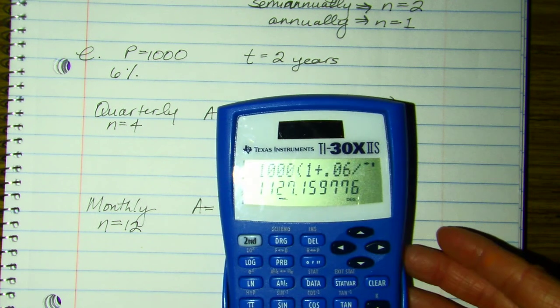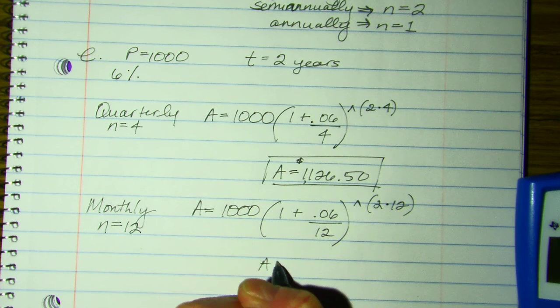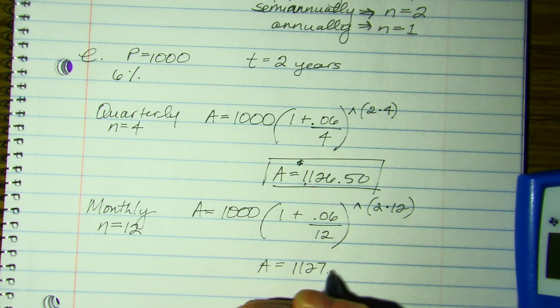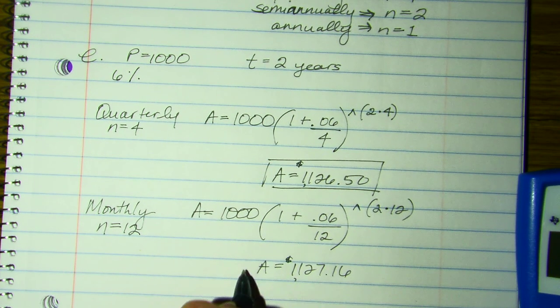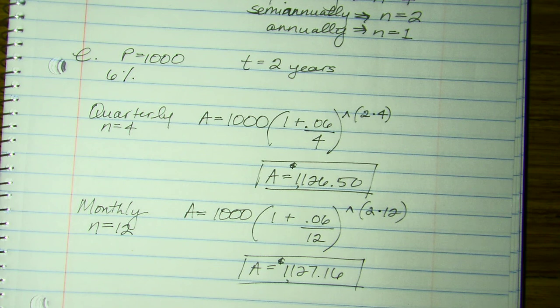And I get something very similar. I get the amount in my account is $1127.16. So it's not a lot more, but it's slightly more because they compounded it more, meaning they calculated my interest more often. And that is it for that section.